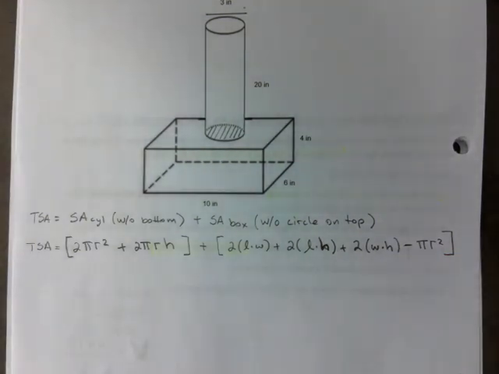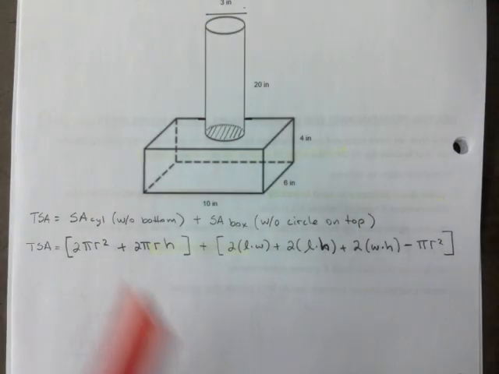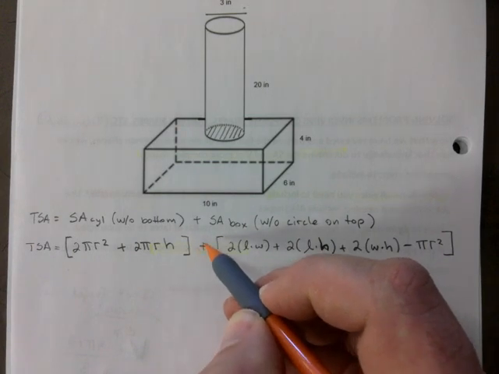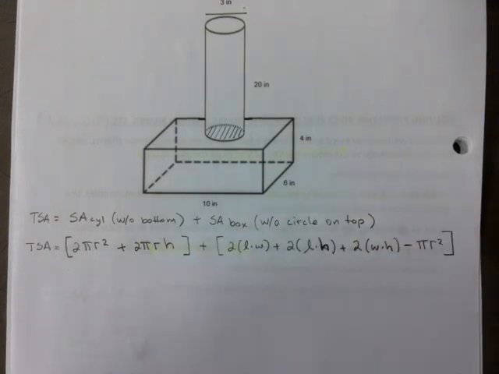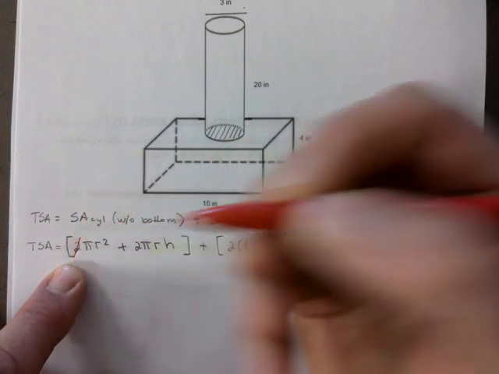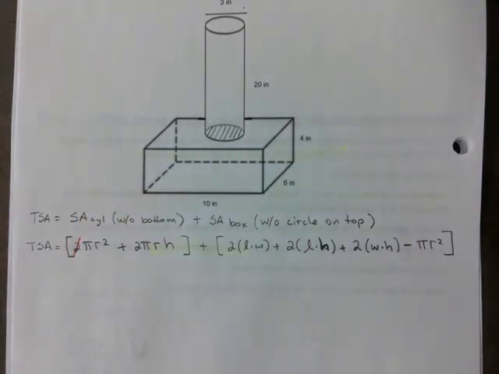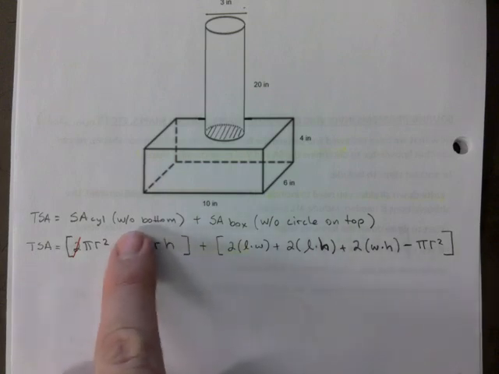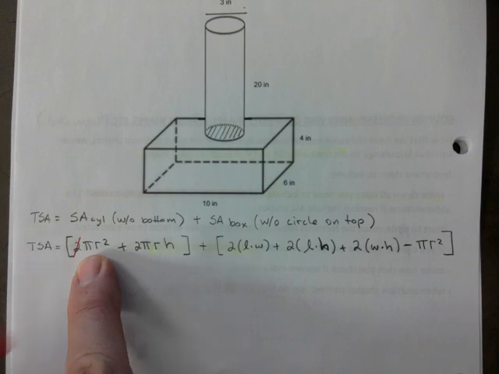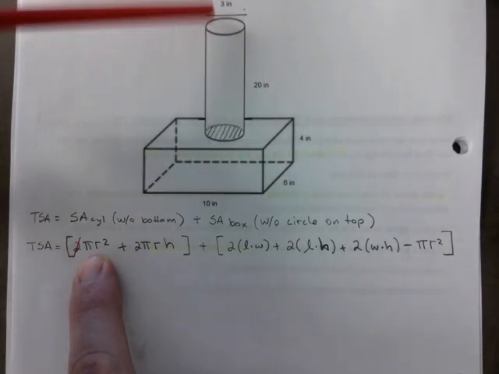And over on this side, what's wrong right now with this formula? I could go minus pi r squared, but that's too much work. Instead, I'm just going to get rid of this 2, because I'm taking away the bottom circle. So now I'm only including one pi r squared instead of both.